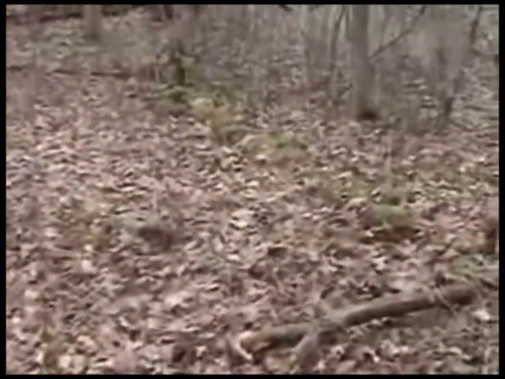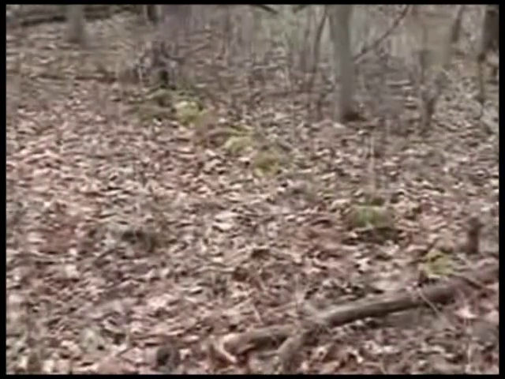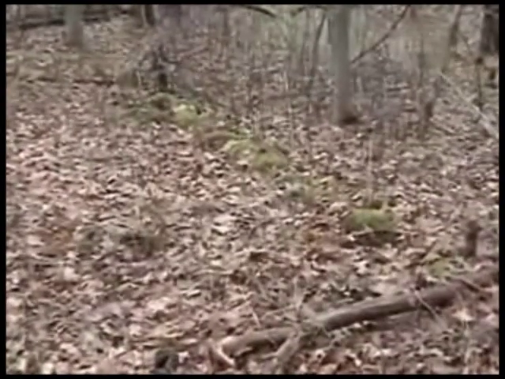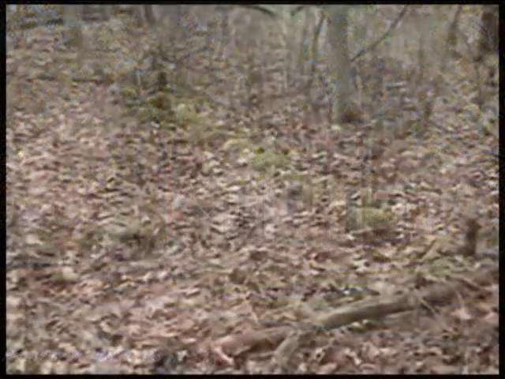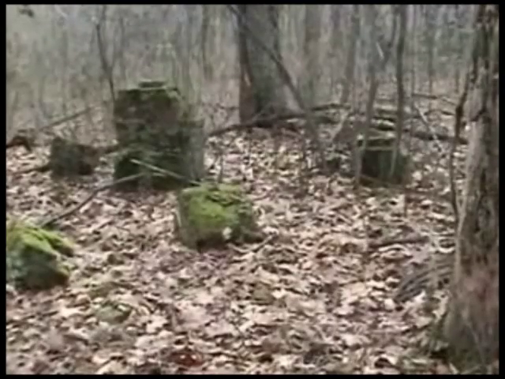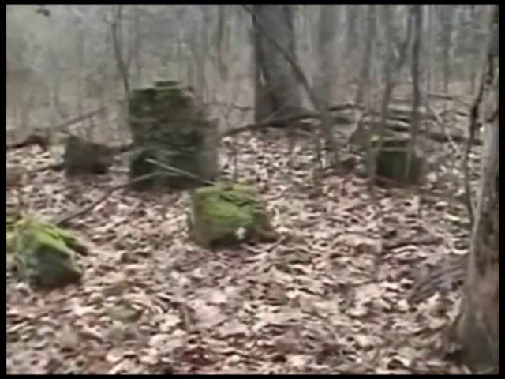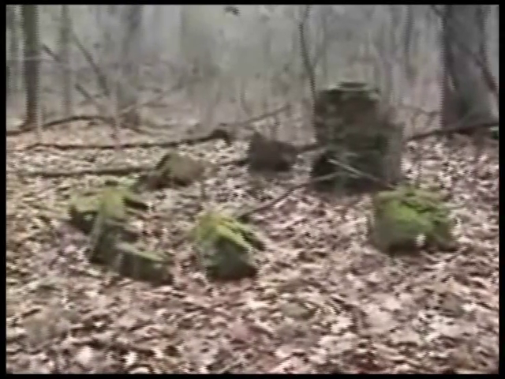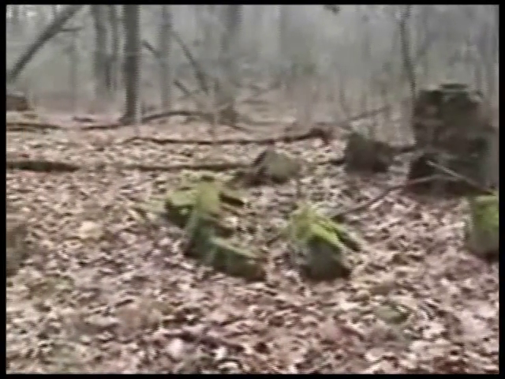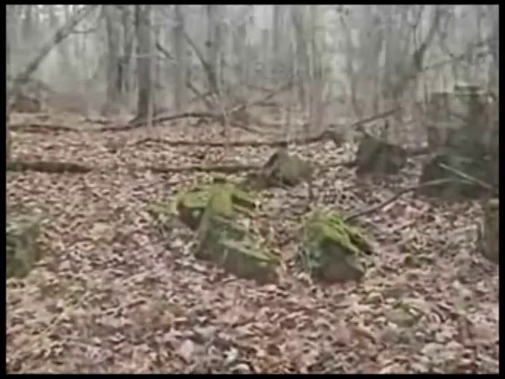Looking again at the peristyle area, just off the road to the left, we can see some of the stones that line the pathways that led up to the peristyle from the main road. In the area near the rear of the peristyle building, you can see a number of pieces of brick fragments and structural materials. This is all that's left of this area.